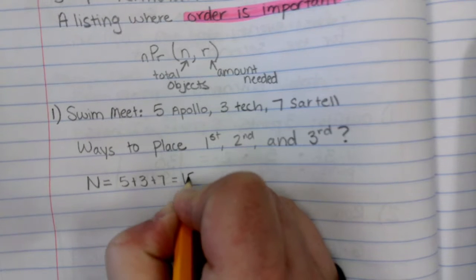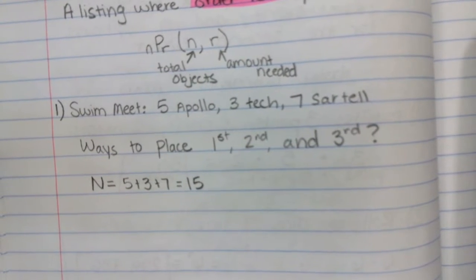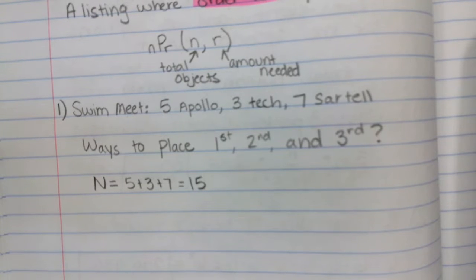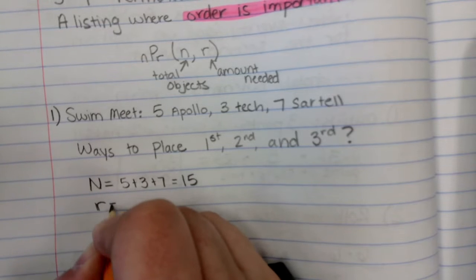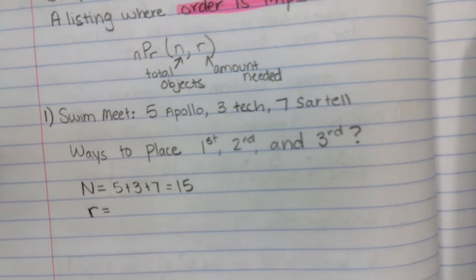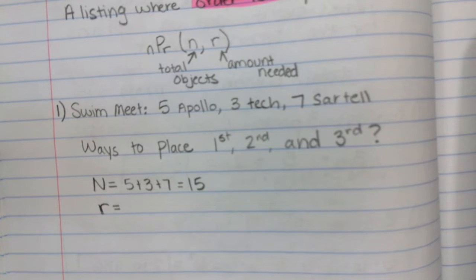And then our r, I should have done a lowercase r, sorry, is how many spots we care about. Are we doing all the total ways that they can finish or just a certain amount? How many are we caring about? 3.